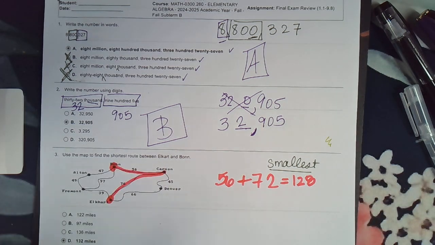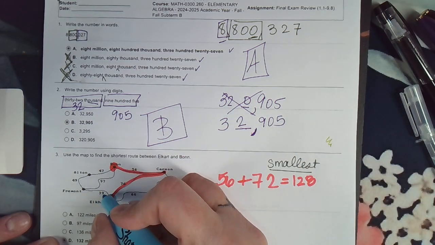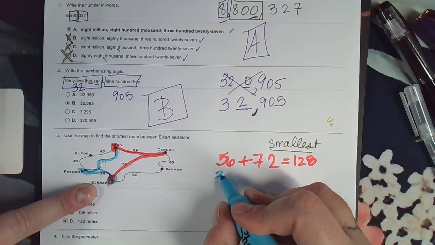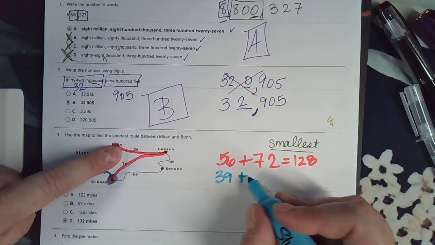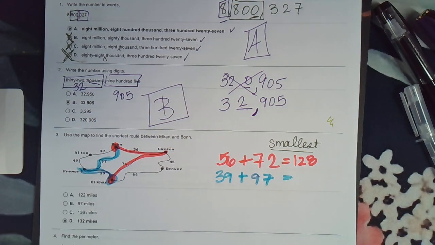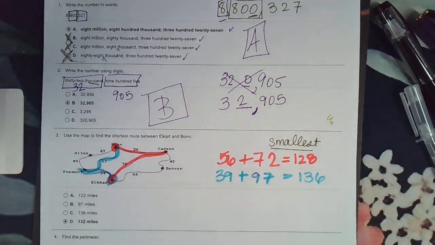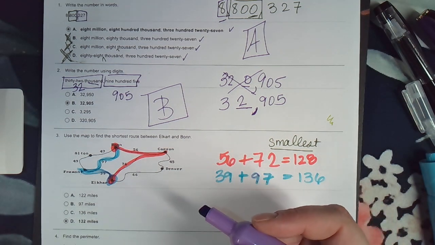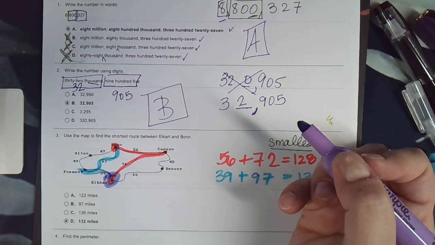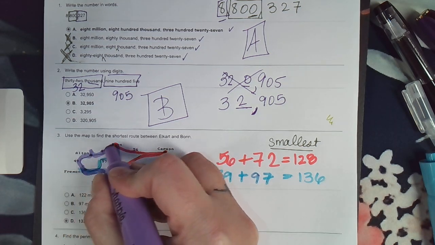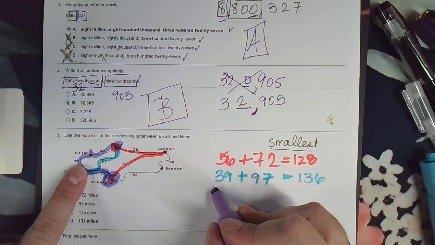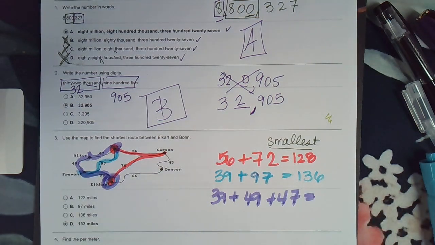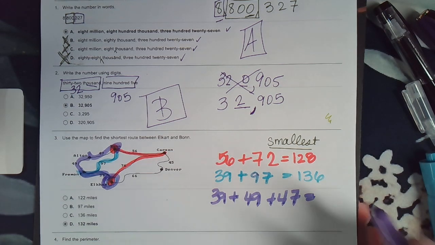Okay, let's try another route. I could go from Urquhart to Fremont all the way up to Bonn. So Urquhart to Fremont would be 39 plus this little squiggle up here, 97. And that gives me 136. So far we don't know if we have the smallest. Now let's check maybe Urquhart to Fremont, up to Alton, up to Bonn. So here is 39, to here is 49, and then the last piece is 47. And that gives 135.